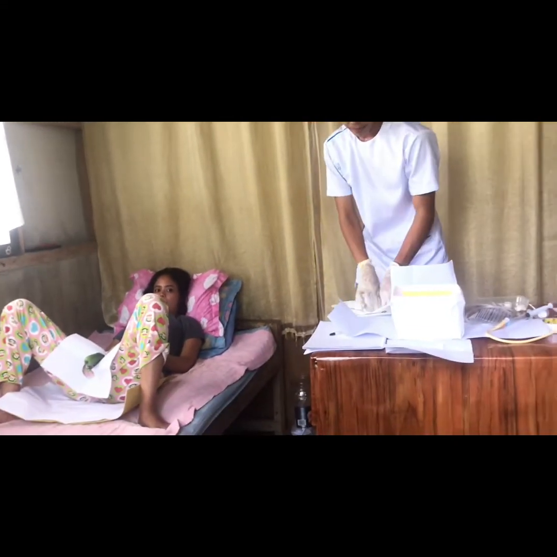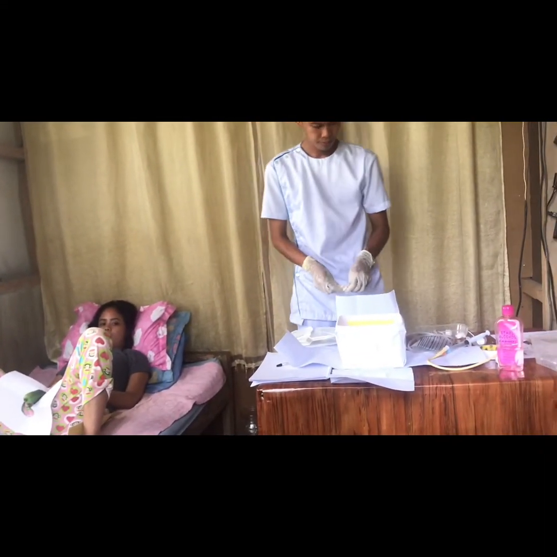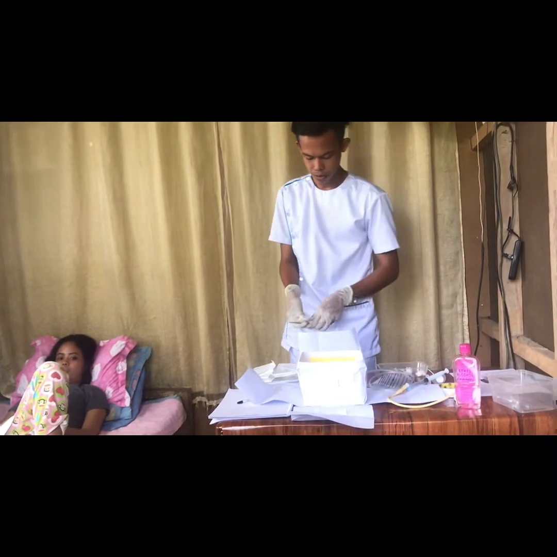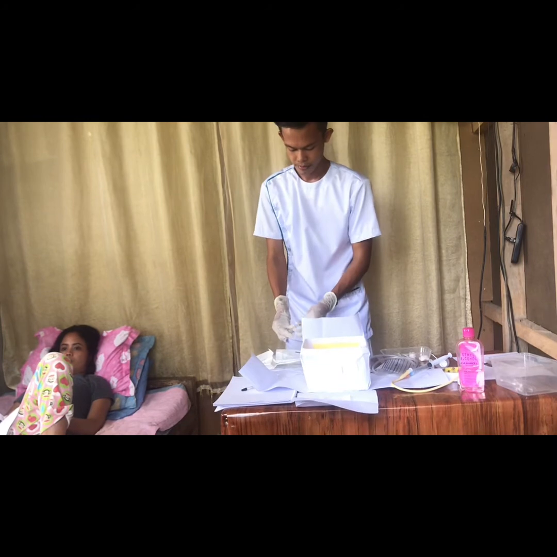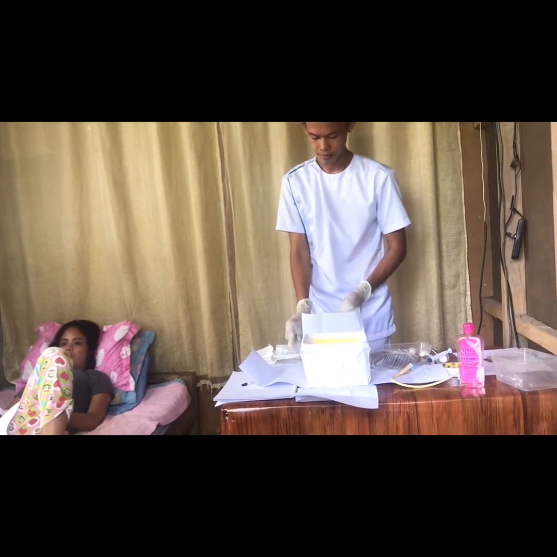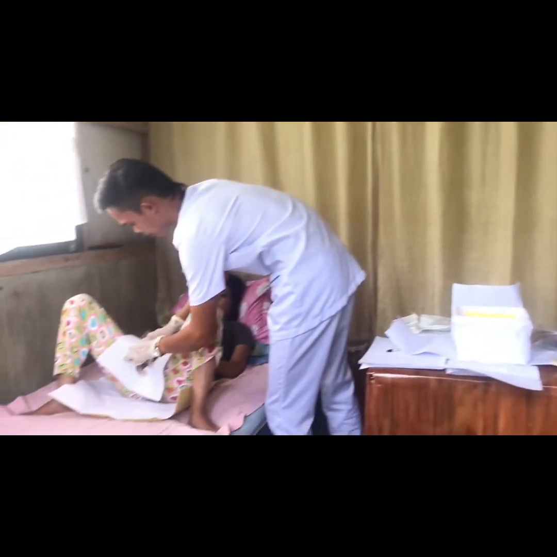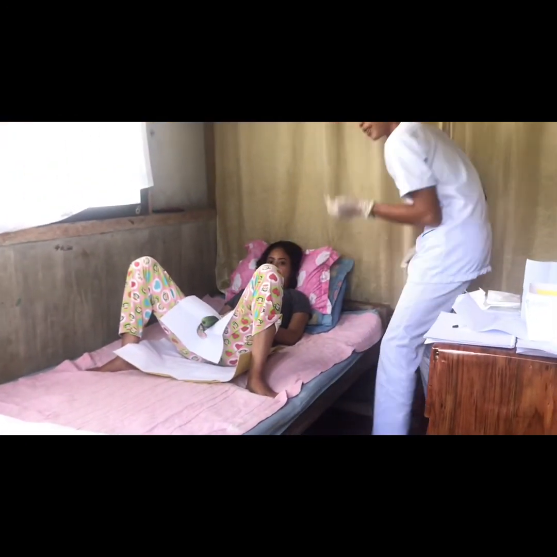And then we're going to dispose of it immediately. Same thing, we're going to use an alcohol swab to clean the surface of the patient. Dispose.